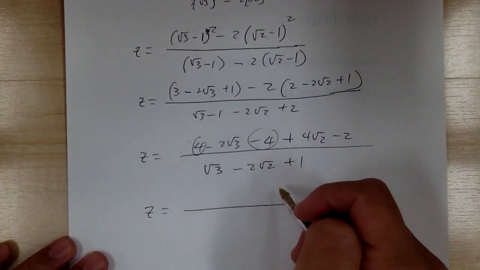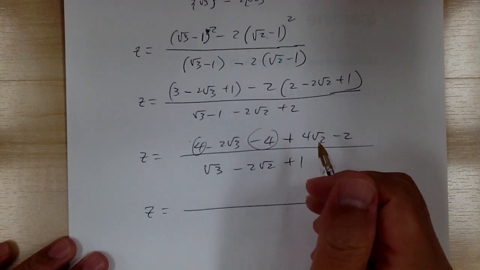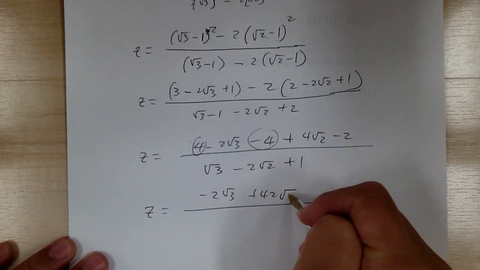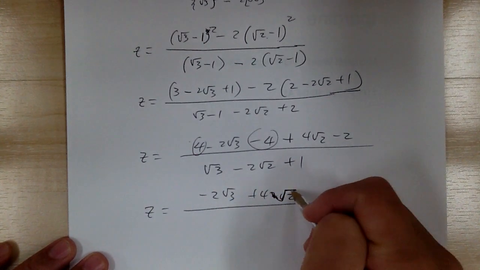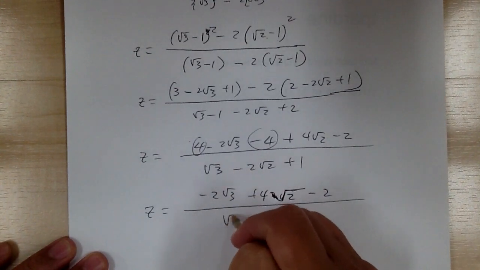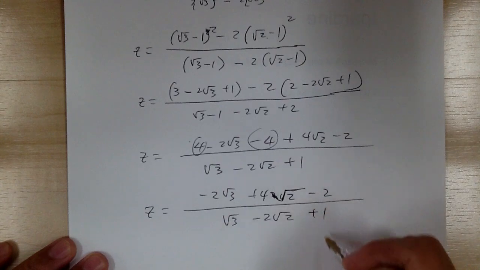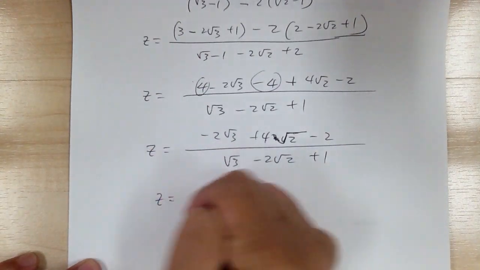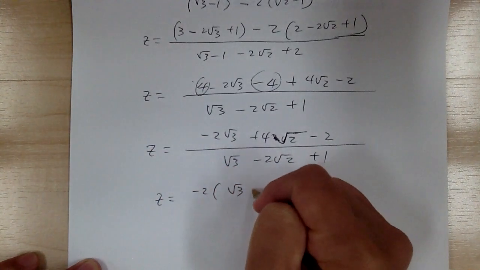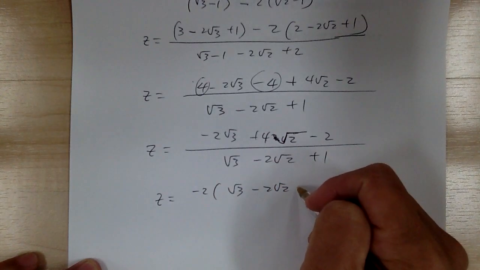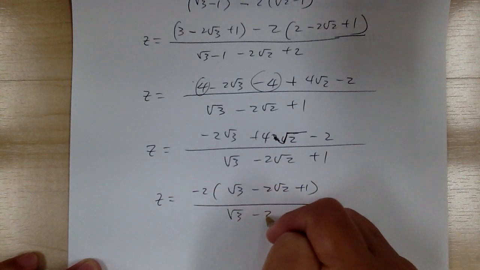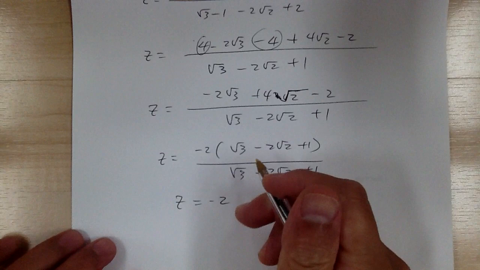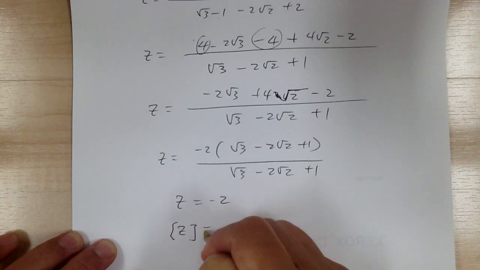So we end up with negative 2 square root of 3 plus 4 square root of 2 minus 2, over square root of 3 minus 2 square root of 2 plus 1. Okay, so what we need to do is factor out the negative 2. So we end up with square root of 3 minus 2 square root of 2 plus 1 over square root of 3 minus 2 square root of 2 plus 1, and so this will cancel. So z equals negative 2. Therefore the greatest integer of z will also equal negative 2.